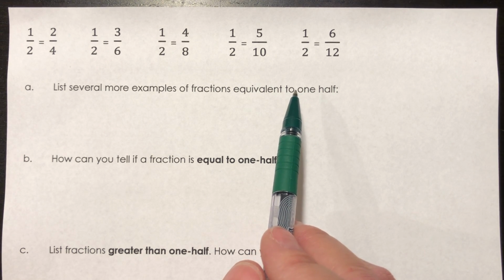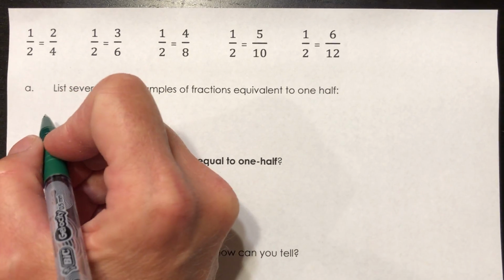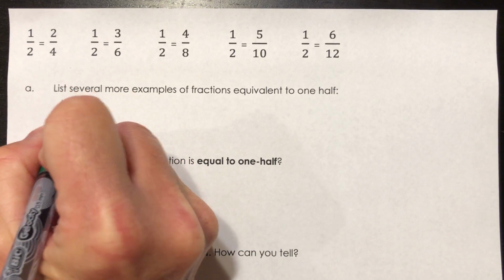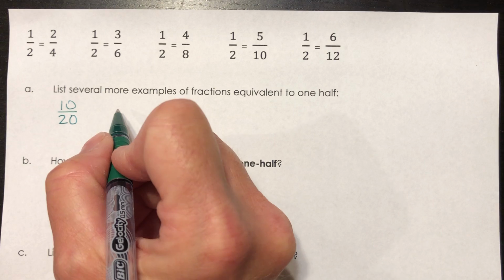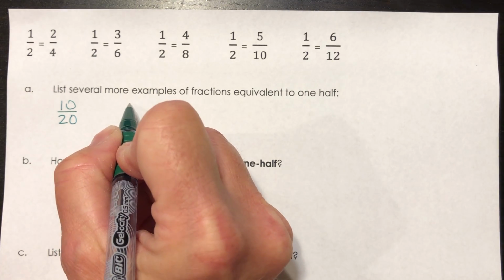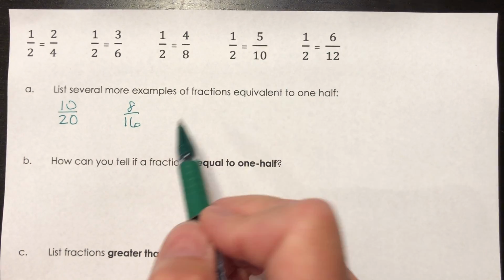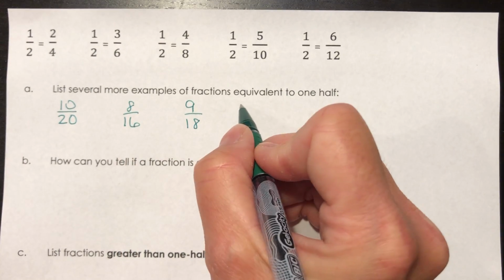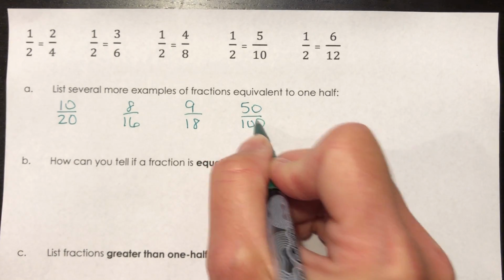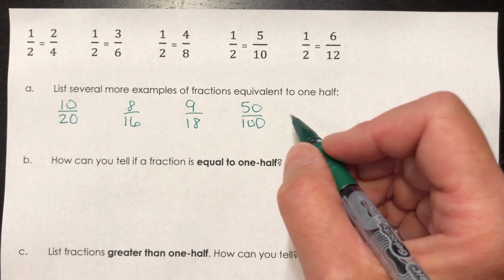So if you want to press pause and think of some, if you're like, Mrs. Tremblay, I am not sure, I don't remember, I'll start listing out a few. I know that, let's see, 10 out of 20, 10 20ths, that's equal to 1/2. And maybe 8 16ths, yeah, that's equal to 1/2. I want to choose ones that aren't up here. 9 18ths, that equals 1/2. 50 out of 100, 50 hundredths, that equals 1/2. So try to list a few on your own.